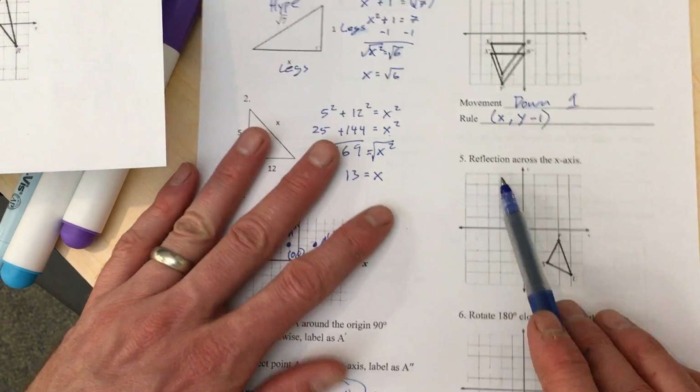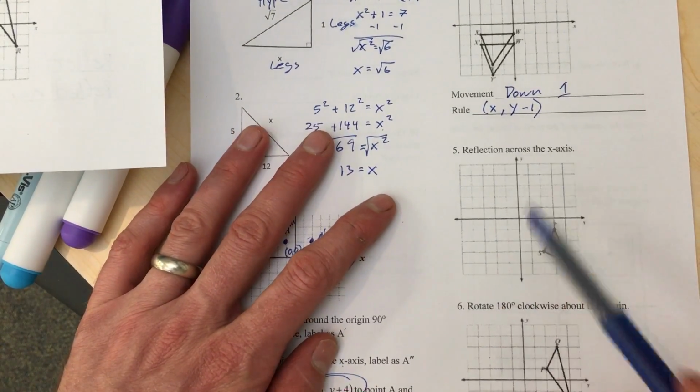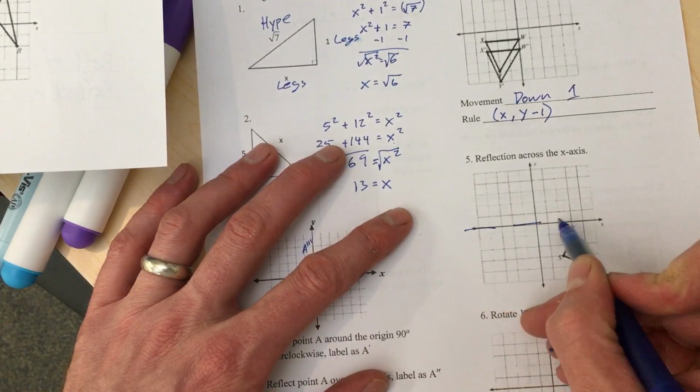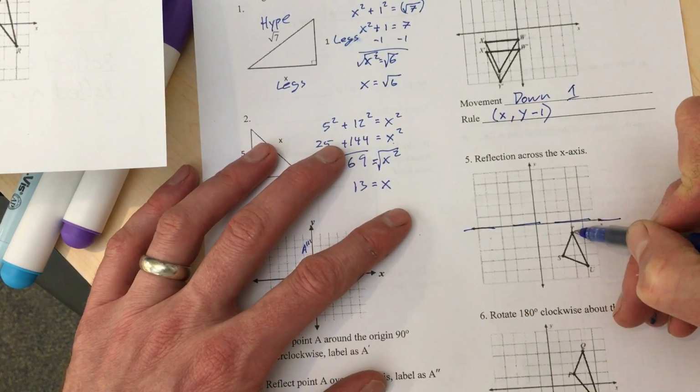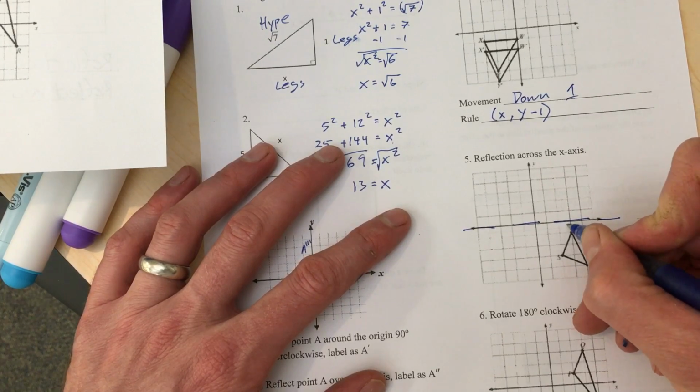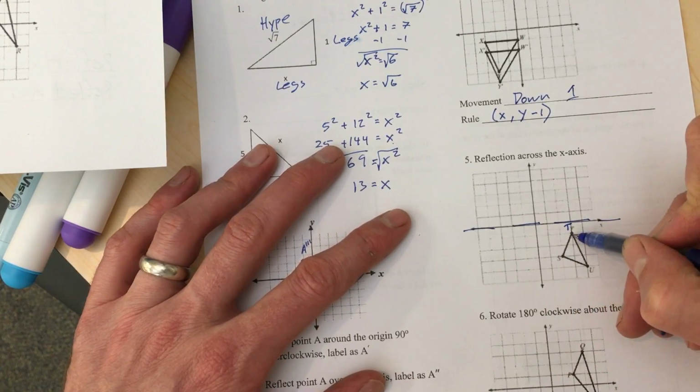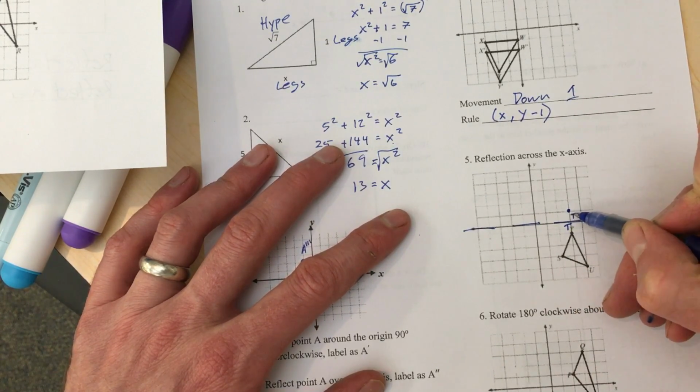All right, so reflect across the x-axis. Here's our x-axis right here, right? And if it's one space away here, it's going to be one space on top. I can't tell what that letter is, so I'm going to call it T. And so that makes it T prime up here.